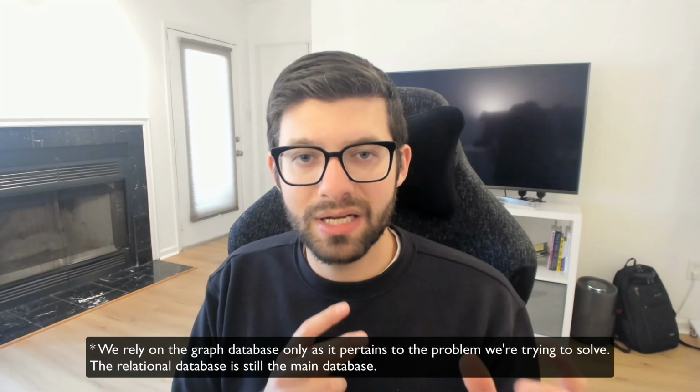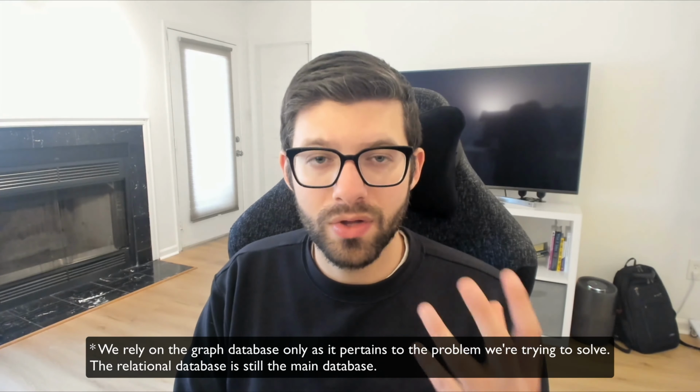So we might store all of the user's data inside of our relational database and then only store the relationships. We just store, let's say, a node for that one user. And then we have different relationships showing how they connect to other pieces of data in the system. The underlying data for each node still lives inside of our relational data model, and we only rely on the graph database for the relationships between the underlying pieces of data, if that makes sense.